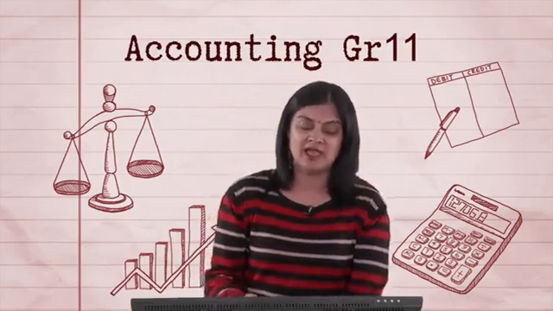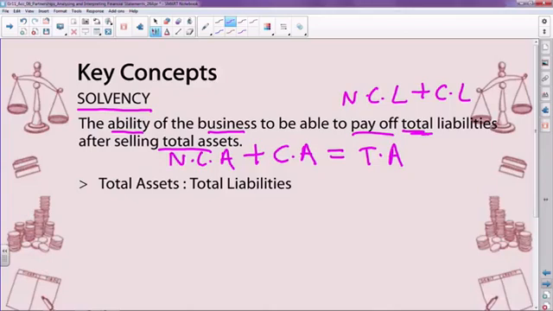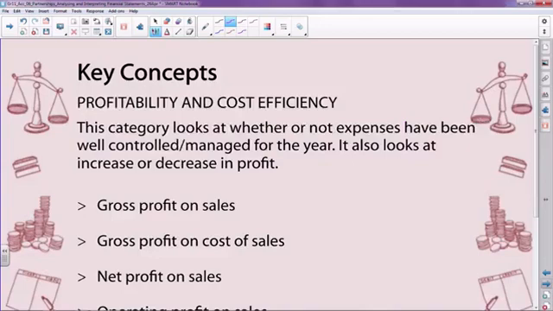There's only one ratio that you need to remember when it comes to solvency, and that is total assets being compared to total liabilities. Right, let's move on to category 3.